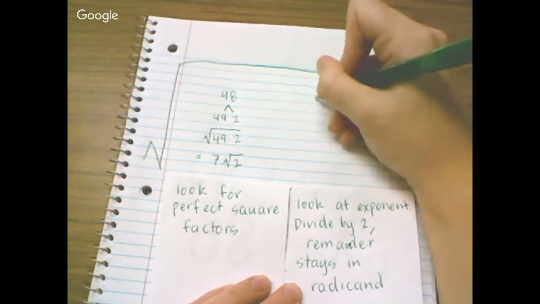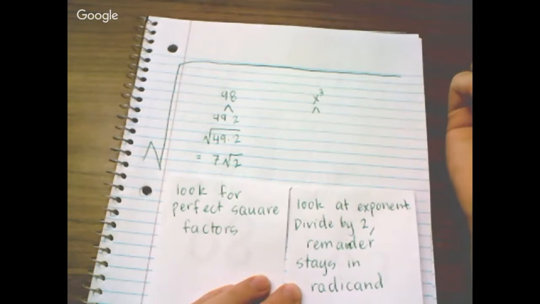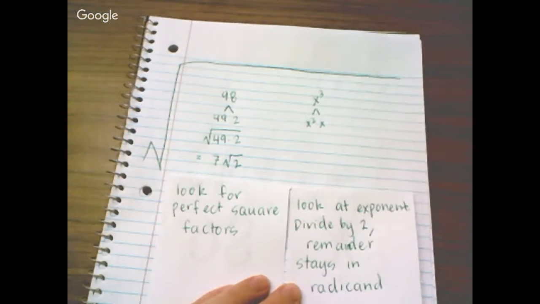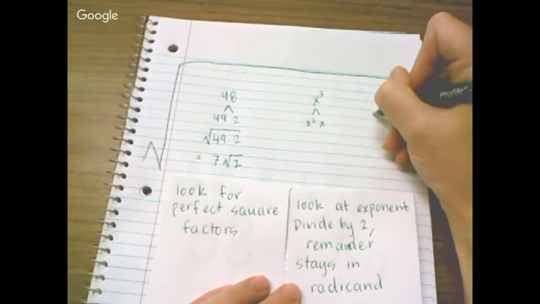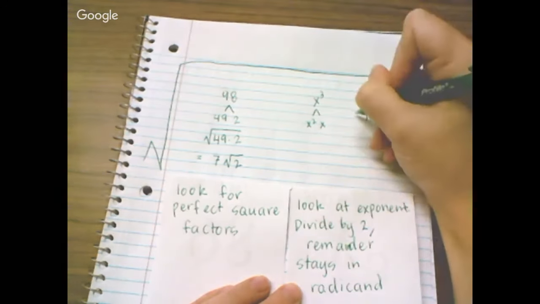So like I was saying, I can think of x to the third power as that perfect square tree, just like we did with 98. Break it down into x squared times x. And that's fine, but it gets more difficult with higher powers. So what I'm saying is look at that exponent. So take the 3. We're looking to divide by 2.